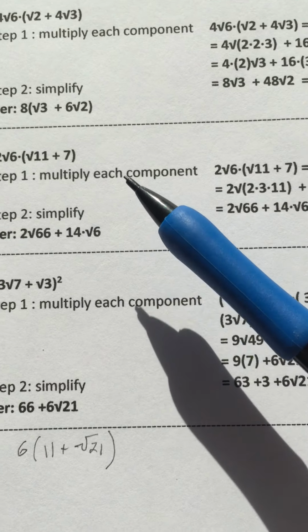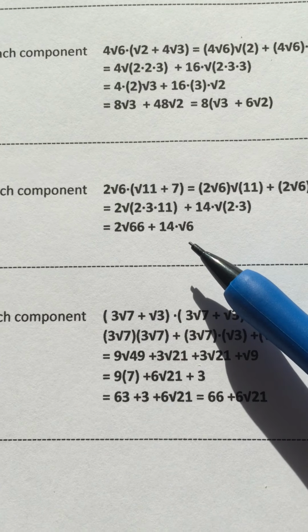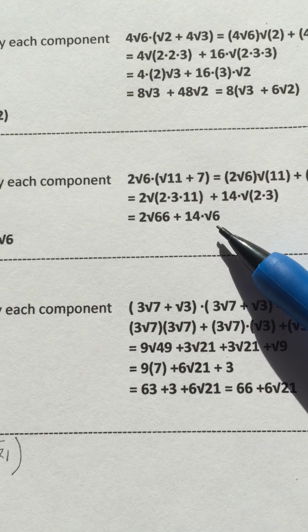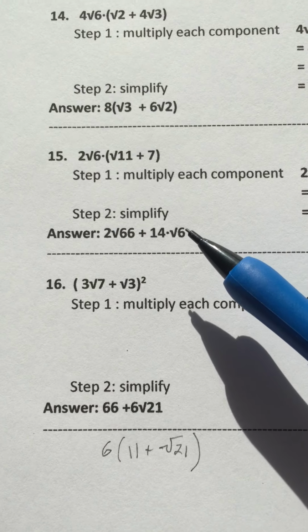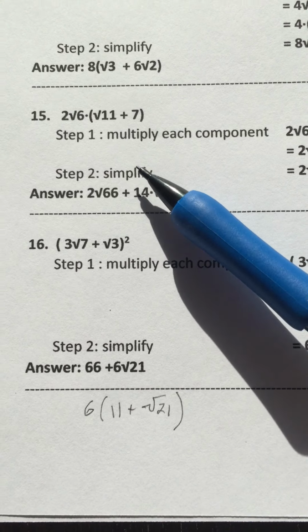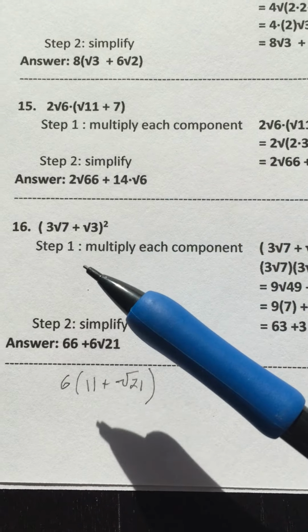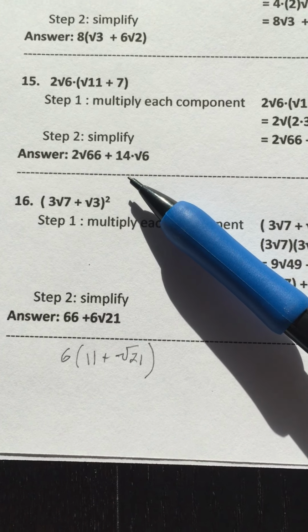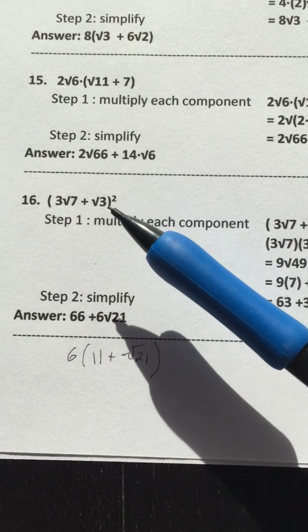And if I factored out the square root of 6, I would have gotten the same thing I started with. So 2 square root of 66 plus 14 square root of 6.